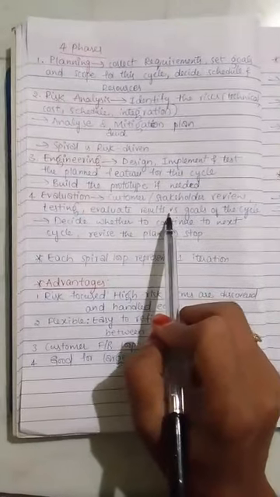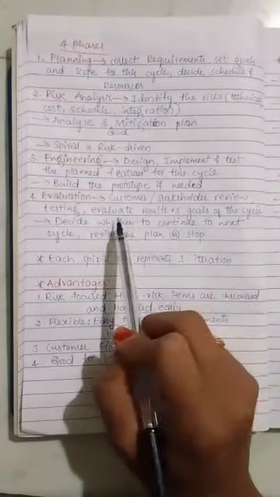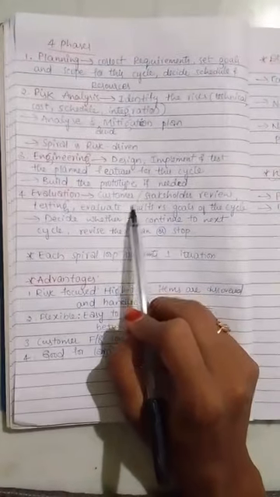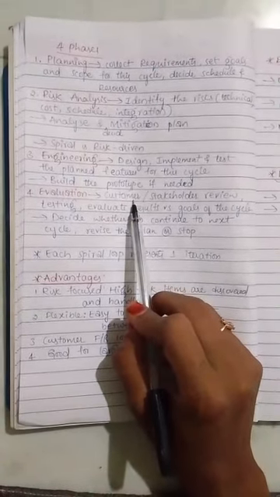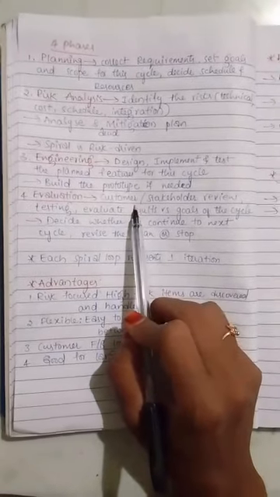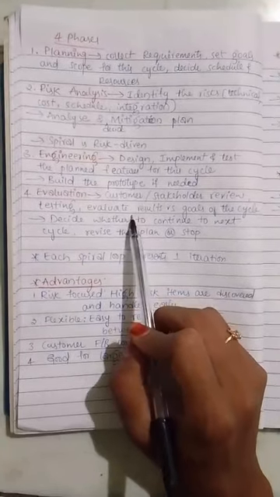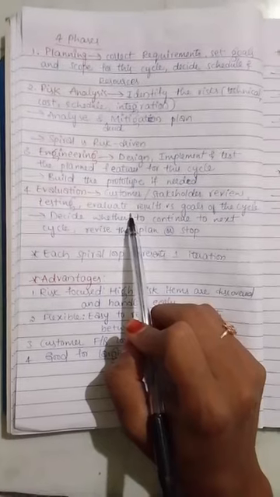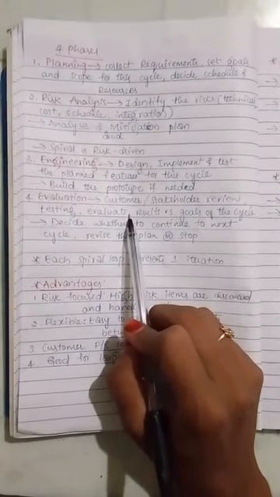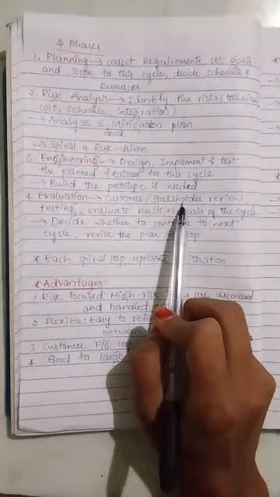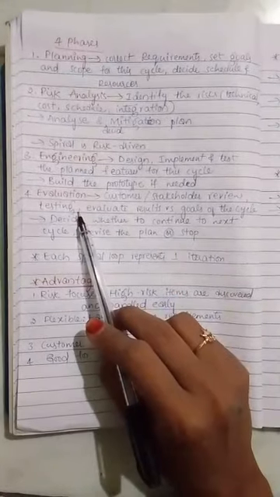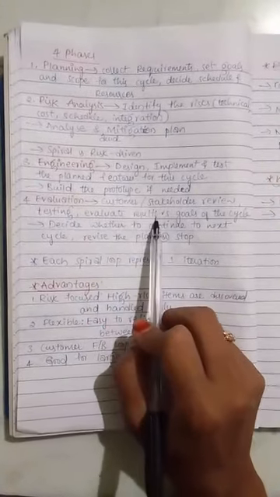And evaluate the result versus the goals of the cycle. Means, for example, you go to a shop and buy a bulb, and without testing that, will you bring that to home? No, right? This is also the same. The customer will review that and test that, evaluate the results.